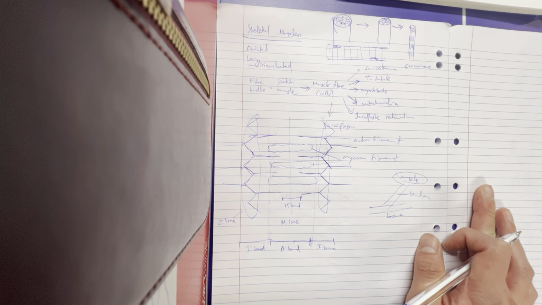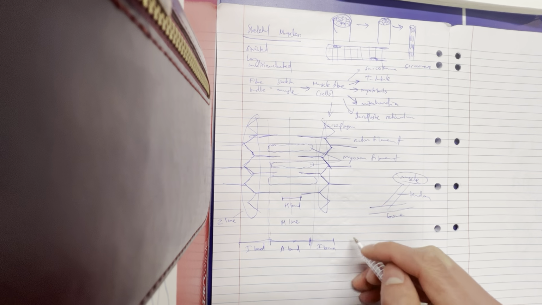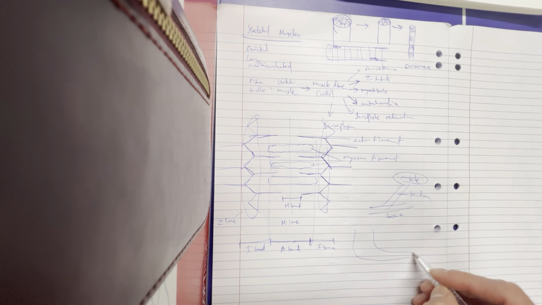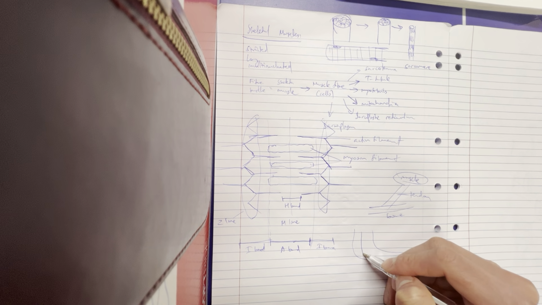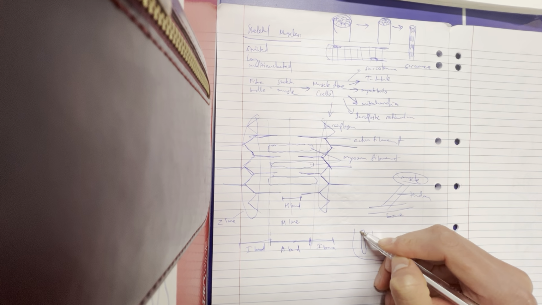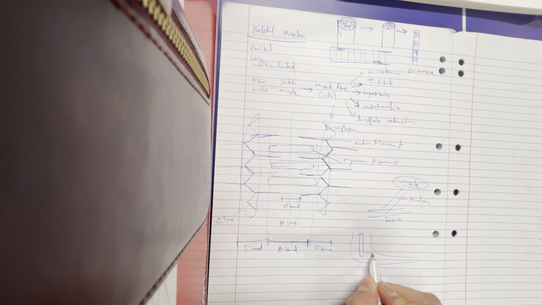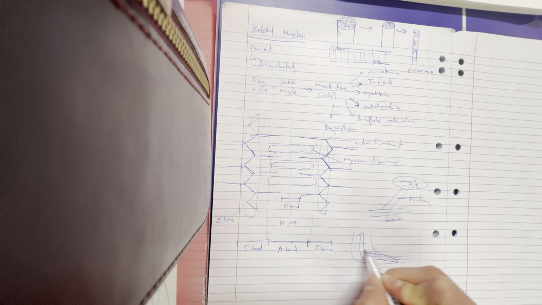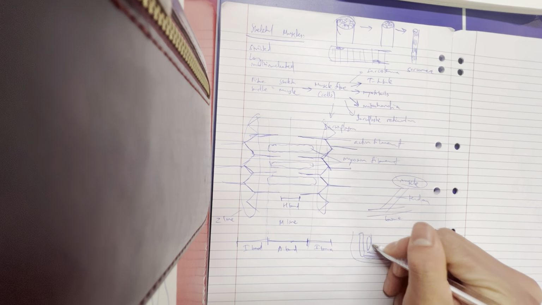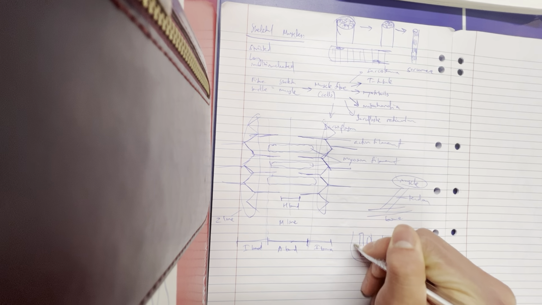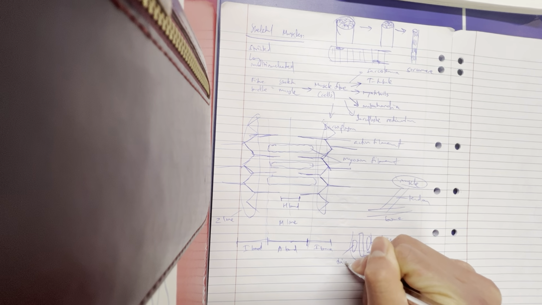So they act in an antagonistic way. So one acts as the agonist and one acts as the antagonist. So if you have your arm, for example, right here, this is your bone. This is your humerus. This is your ulna. This is your radius. Right. This is your humerus. Your bicep is located here. Bicep. And this here is your tricep.